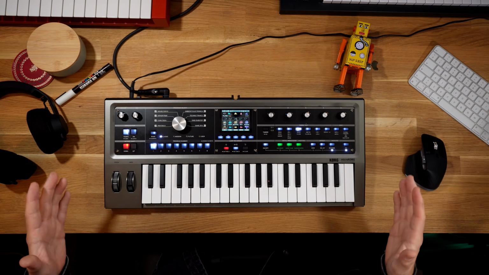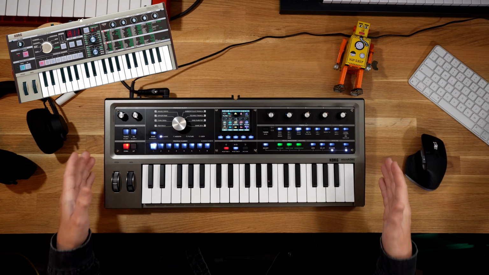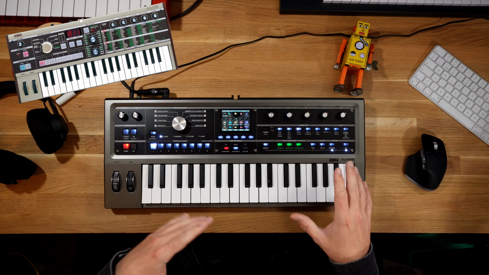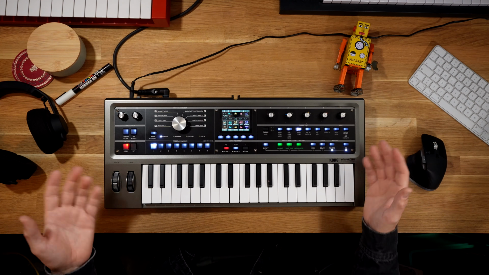Now, this is the follow-up from the classic original MicroKORG that a lot of people have used and loved over the years. That one dropped about 22 years ago. And that's a synth I hate. But I don't hate this one. Let's get into that a little bit later.